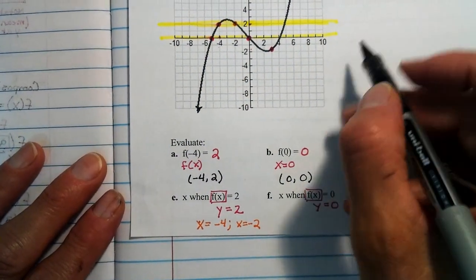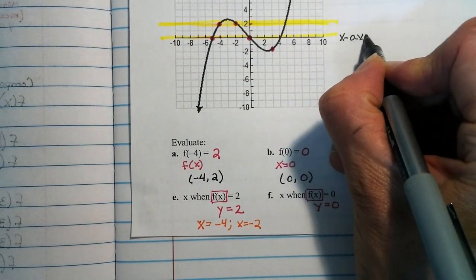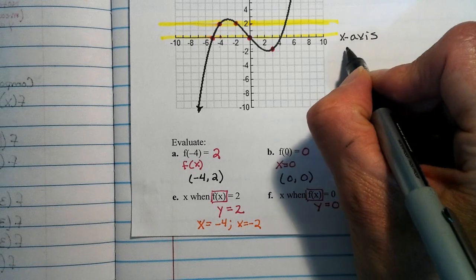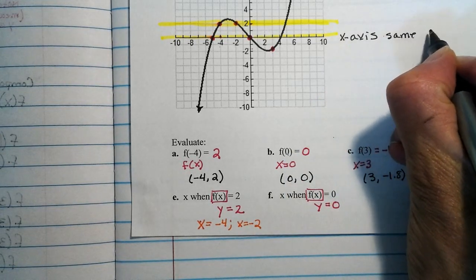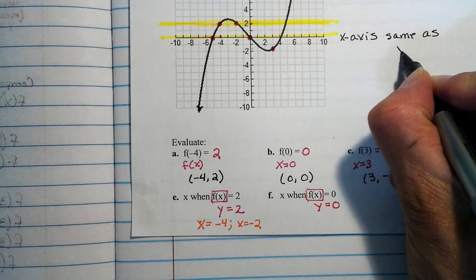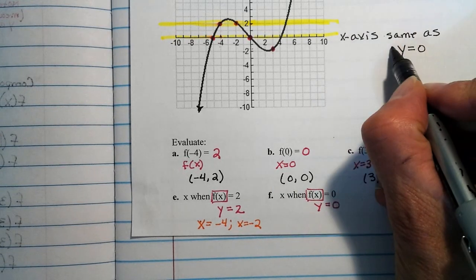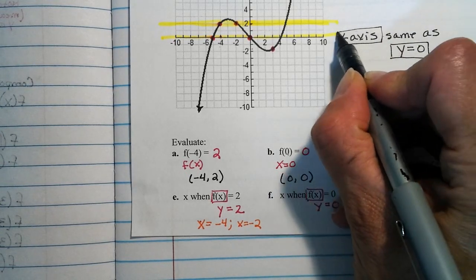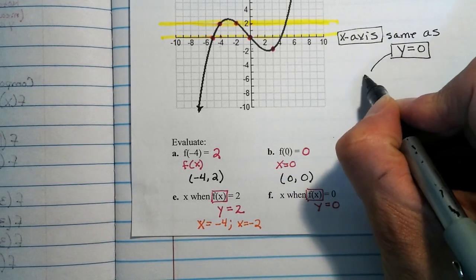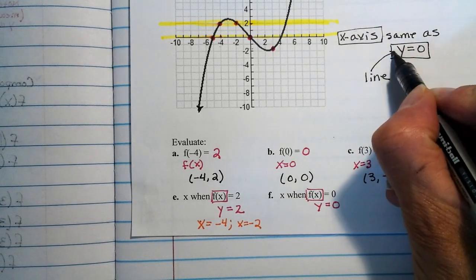So what I want you to write here is that the x-axis is the same as y equals 0. Okay? And this here is a line. So that's the line y equals 0.